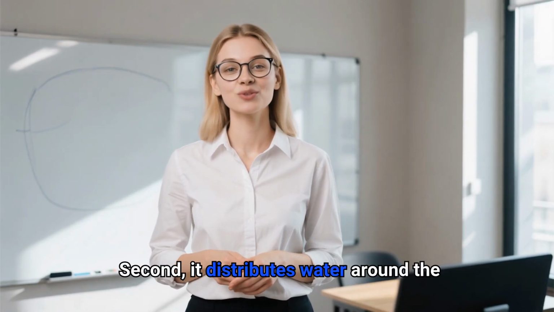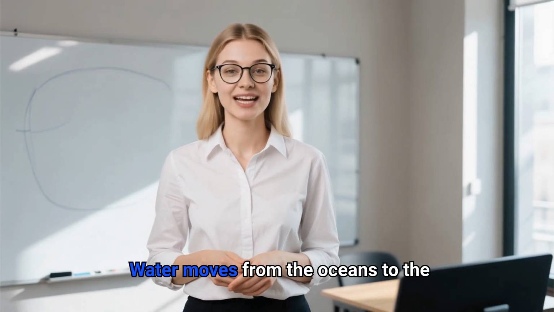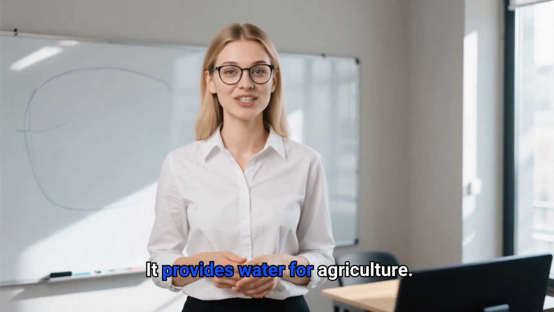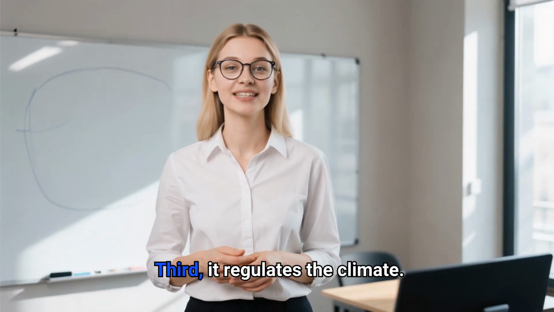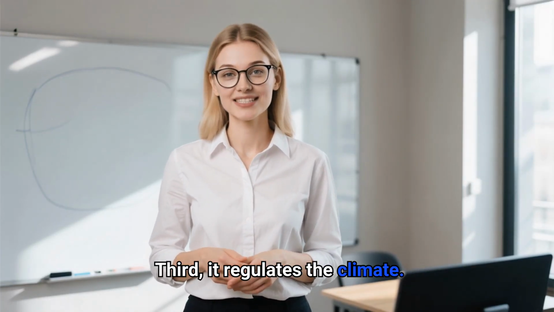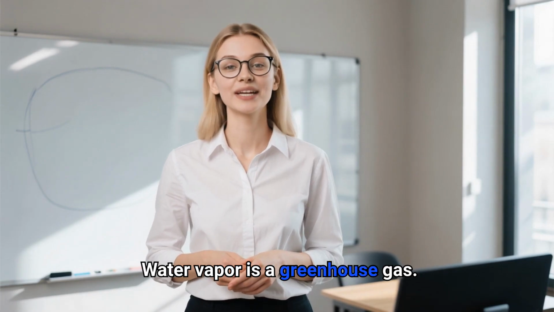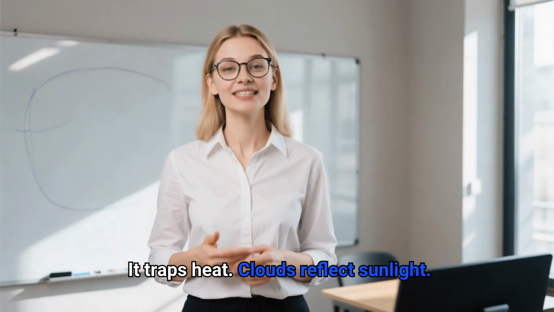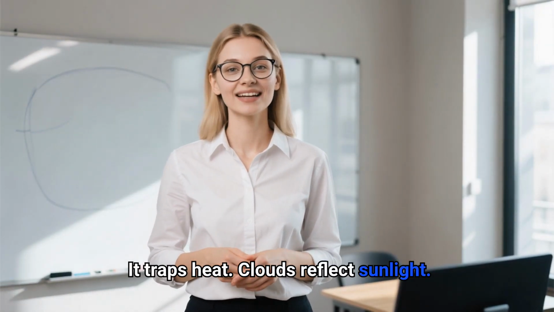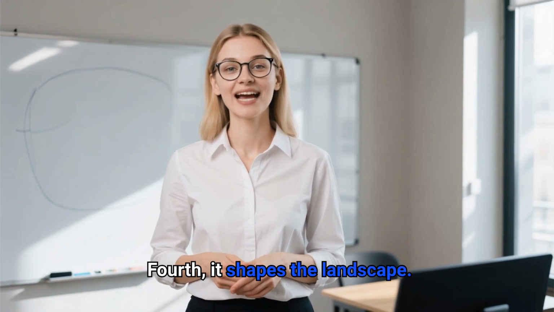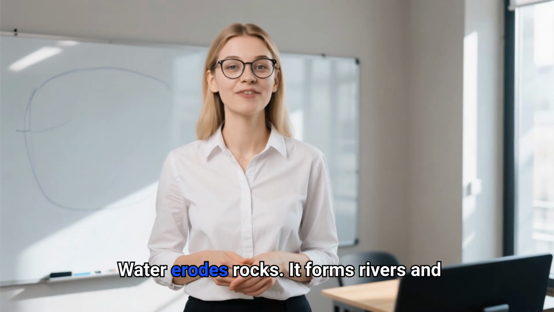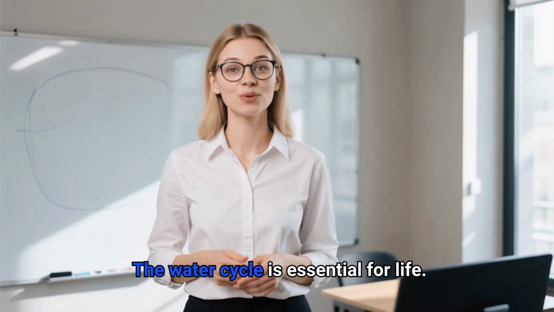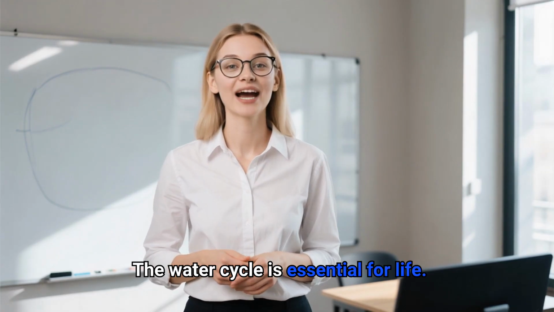Second, it distributes water around the earth. Water moves from the oceans to the land. It provides water for agriculture. Third, it regulates the climate. Water vapour is a greenhouse gas. It traps heat. Clouds reflect sunlight. They cool the earth. Fourth, it shapes the landscape. Water erodes rocks. It forms rivers and valleys. The water cycle is essential for life.